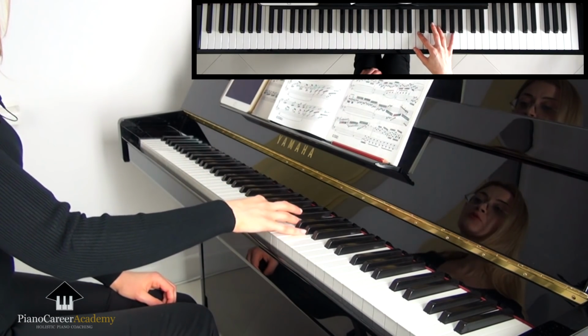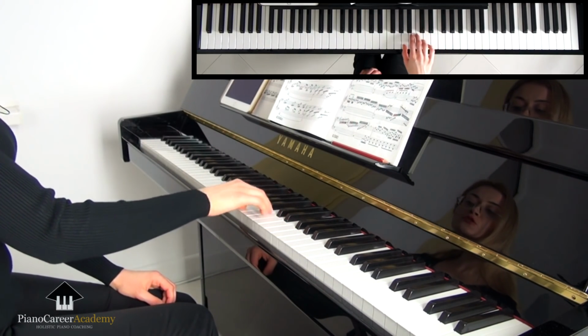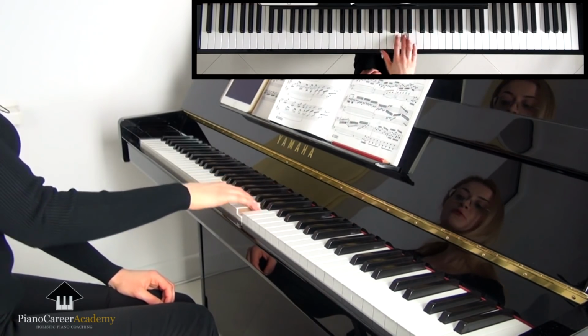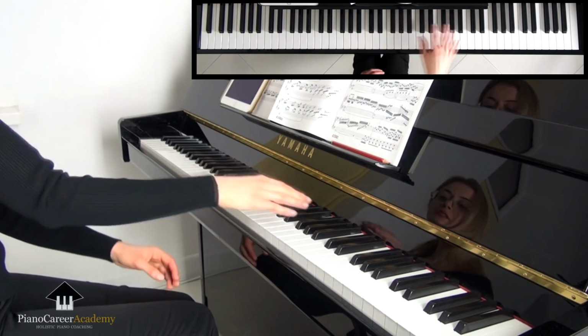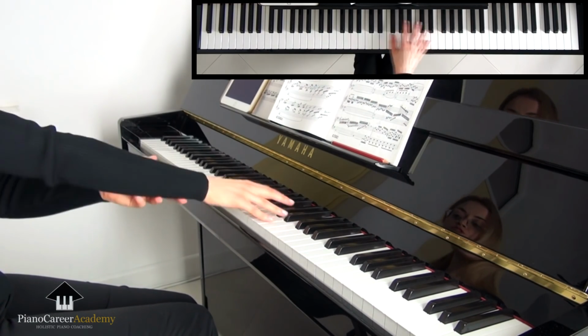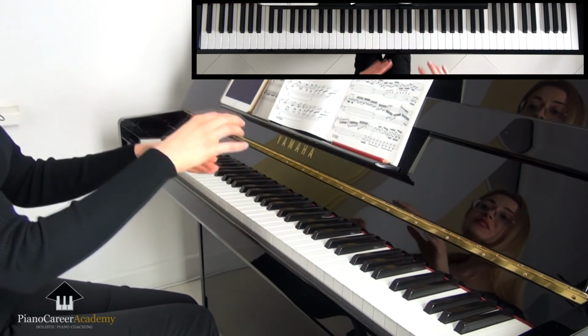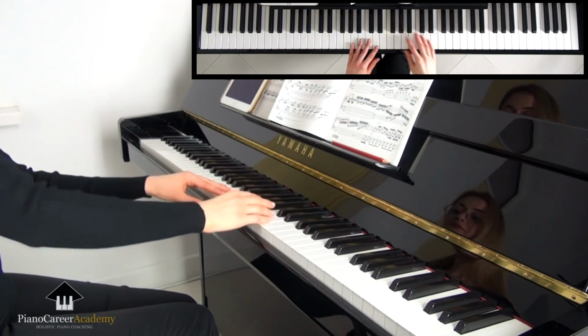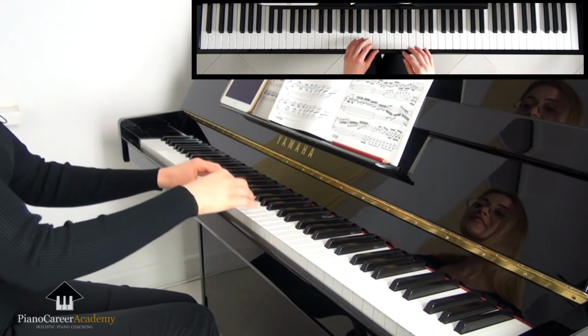Notice that we have hand positions here. First one, second, third, fourth. You see? As if shifting our entire arm with each position, and if you shift the arm in advance, playing this will feel much easier because your fingers will not have to travel these distances on their own.